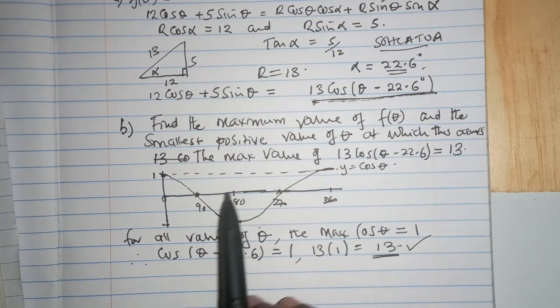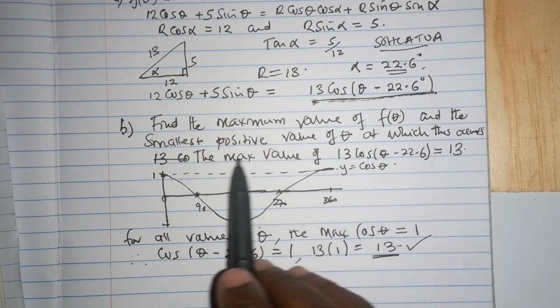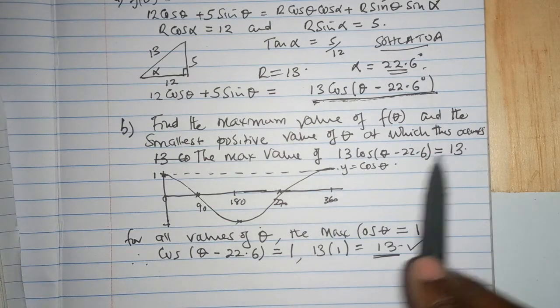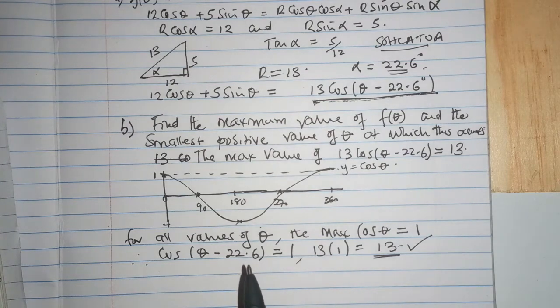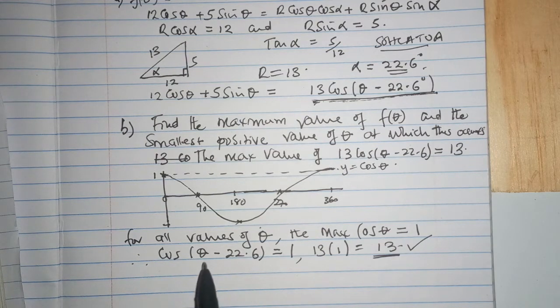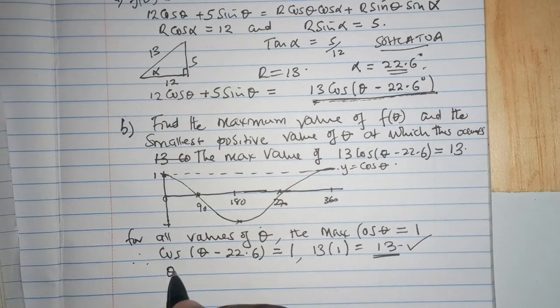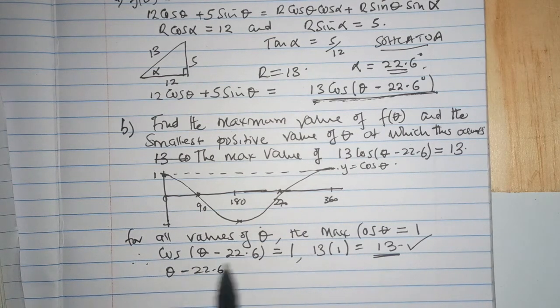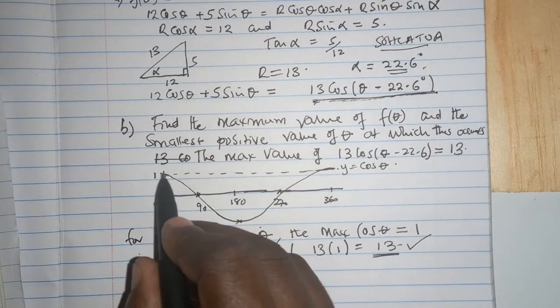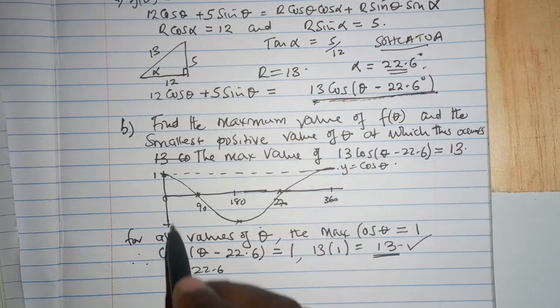We are told to find the positive value of theta at which this occurs. If the cosine of theta minus 22.6 is 1, then in this range, theta minus 22.6, whose cosine is 1, must be equated to 0 because the cosine of 0 is 1.